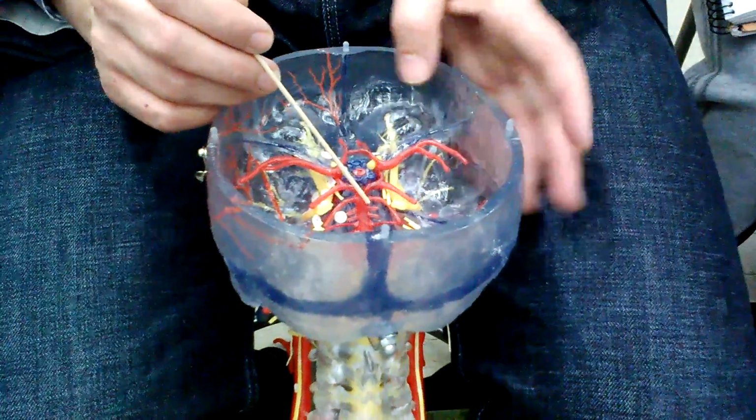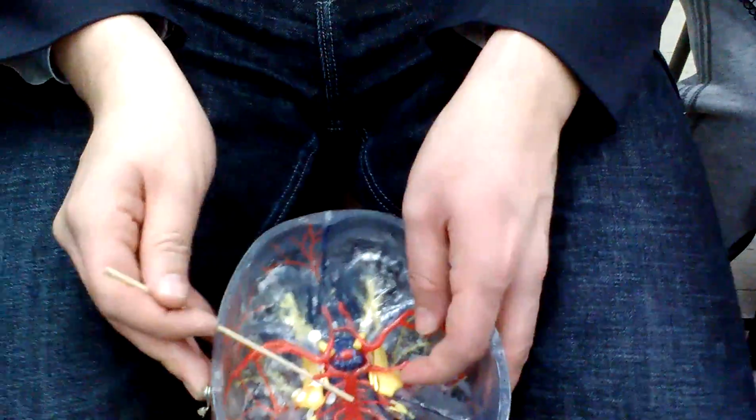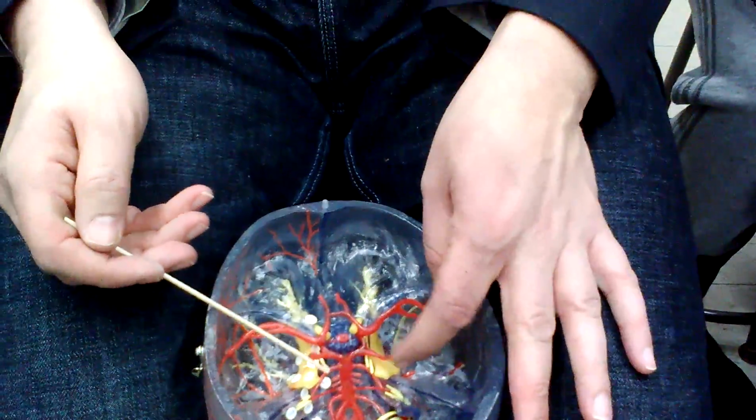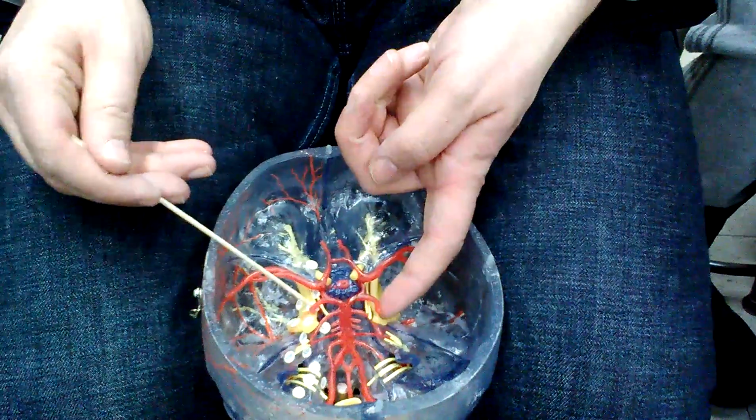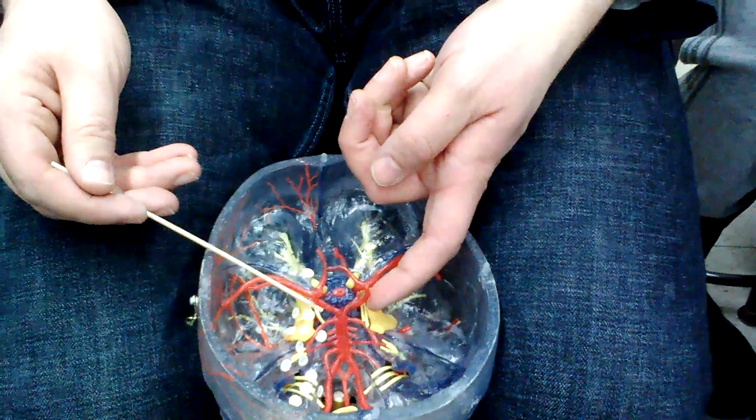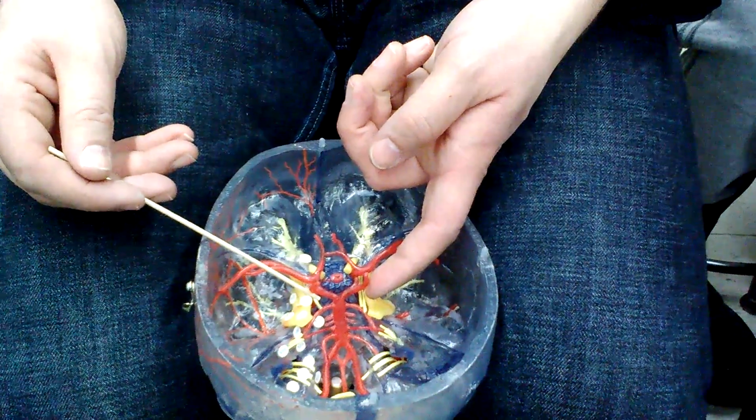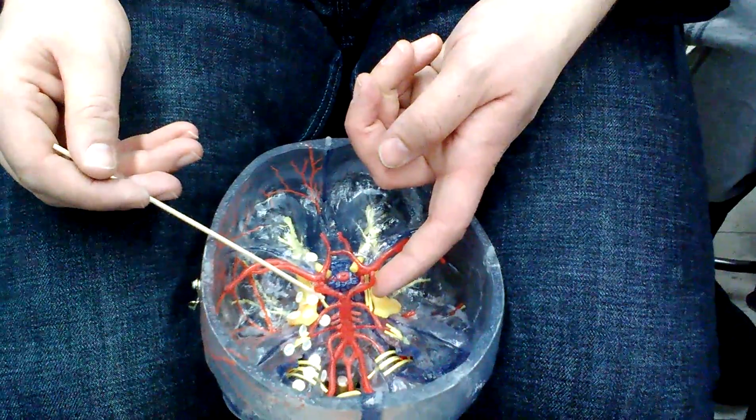The basilar artery is going to go up, and it's going to go off these two branches. Now remember, the cerebrum's up here, and the cerebellum is going to be deeper. So these two branches right here are known as the posterior cerebral arteries. So this is the posterior cerebral artery.